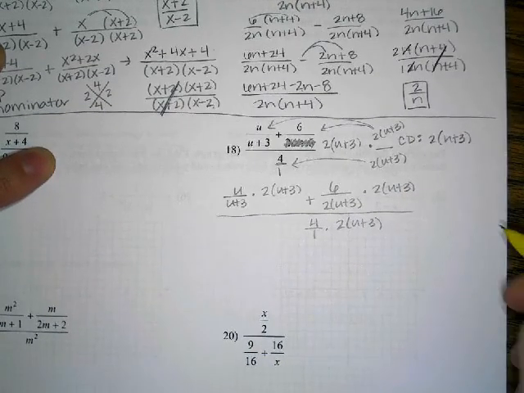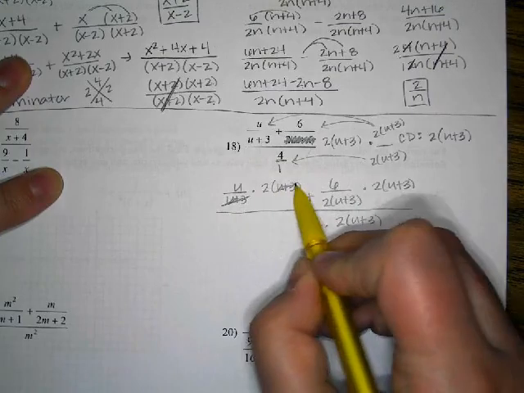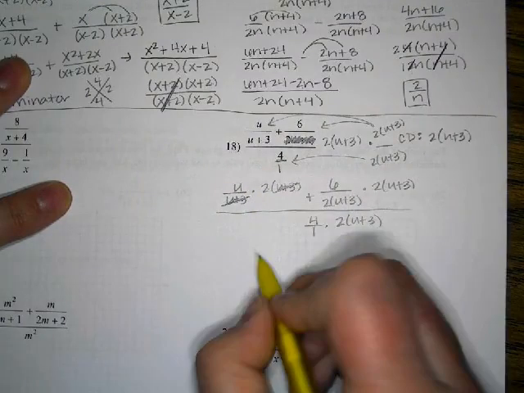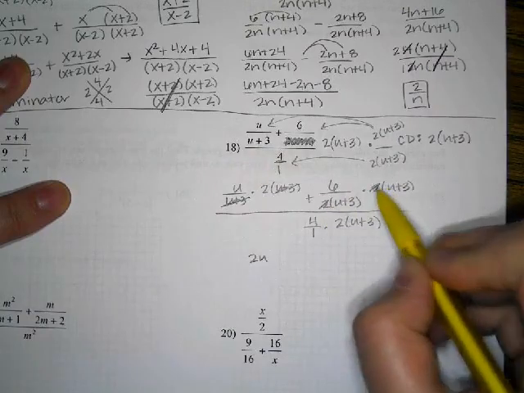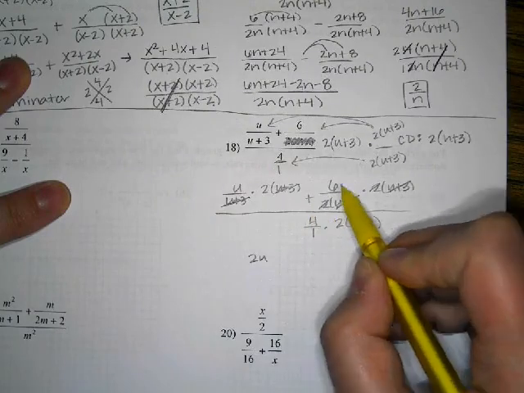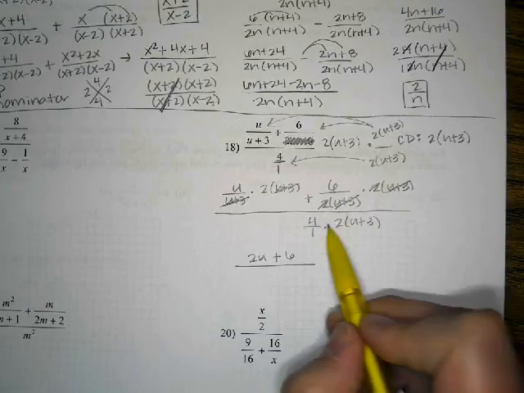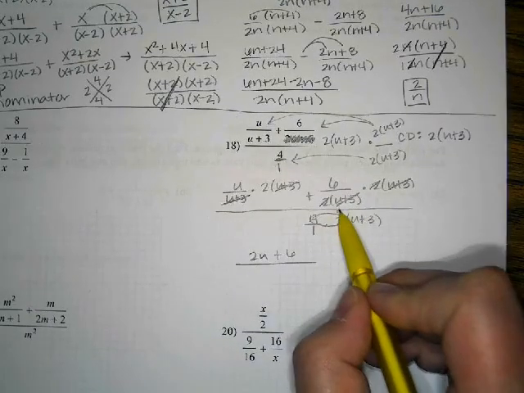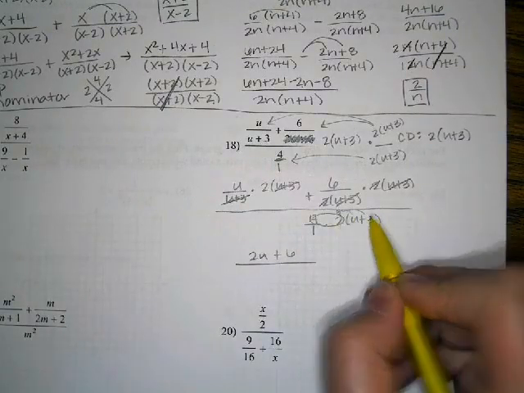So in the first term, the u plus 3's are canceling, and I just have u times 2, so I just have 2u. In the second term, the 2's cancel, the u plus 3's cancel, and I just have plus the second term, so plus 6. And then on the bottom, I have 4 times 2, which is 8. 8 is being distributed to the u plus 3. So 8u plus 24.